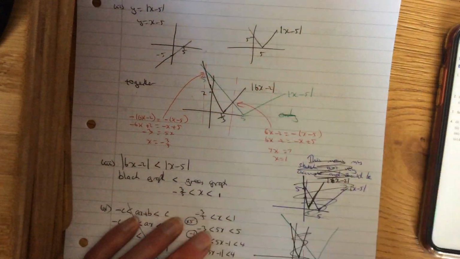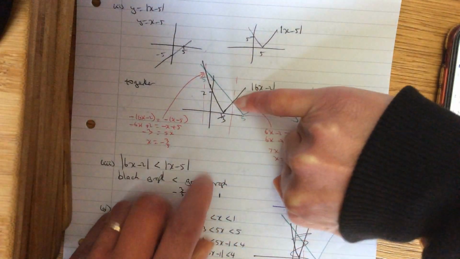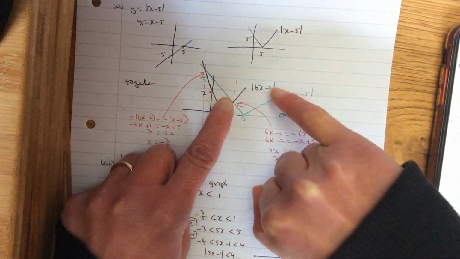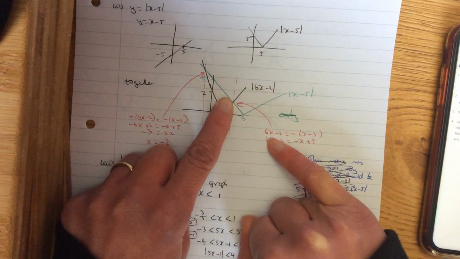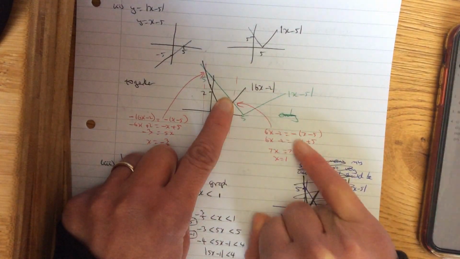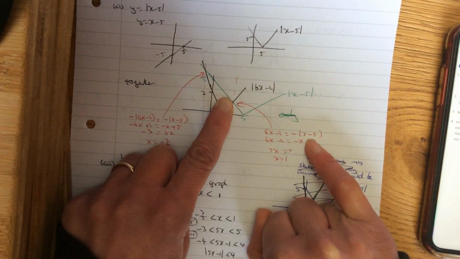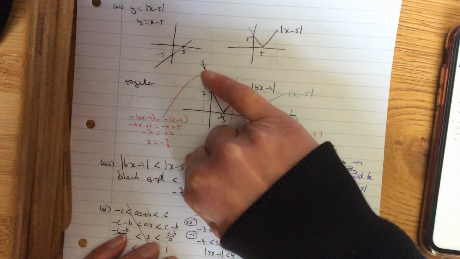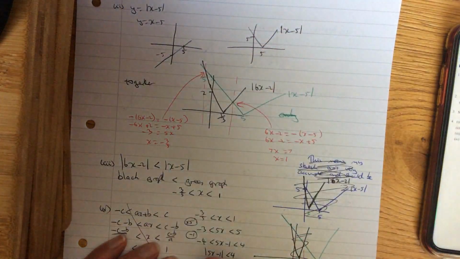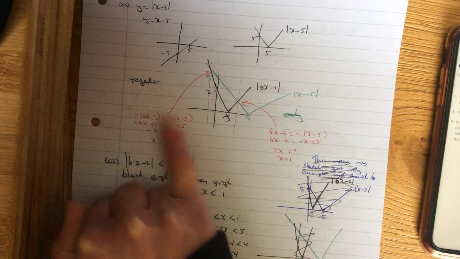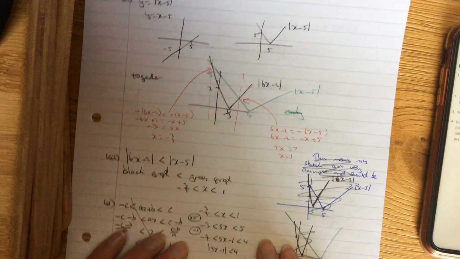Find the intersection points. If you look at this one here, the black line was originally positive, so it remains positive. But the green line was originally negative. So make sure when you're removing that modulus, it's minus. And then just times it out. Over on this side, both graphs have been flipped up. So when you're removing the modulus, both have negatives. And just take it through.